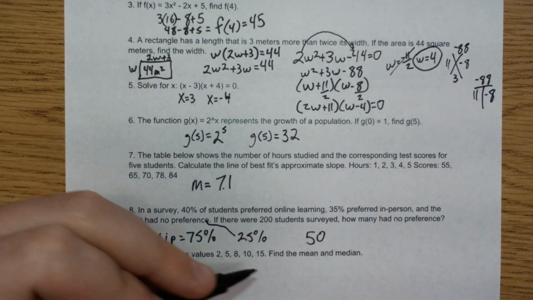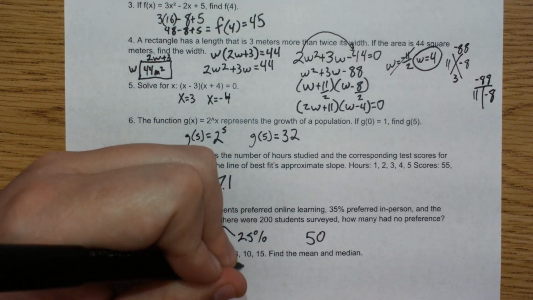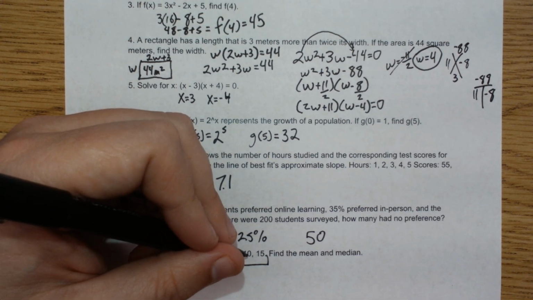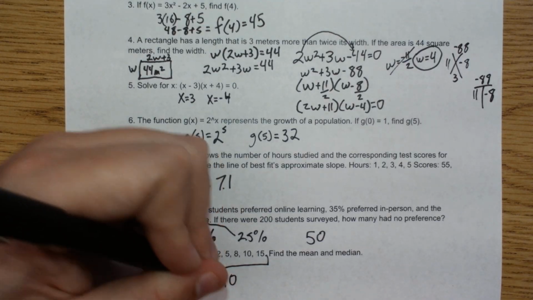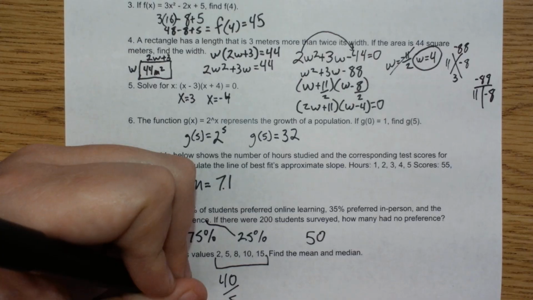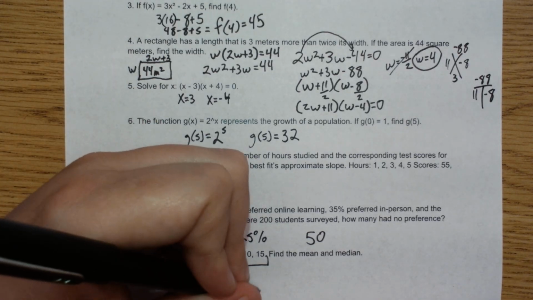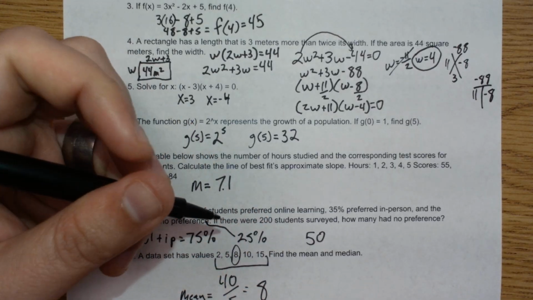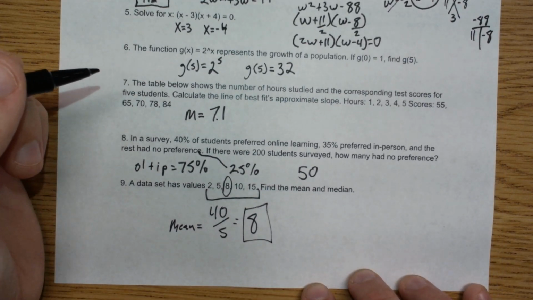On number 9, I find the mean or the average and the median of this data set. To find the mean, I would need to add all these together, which would give me, let's see, 20, 30, 38, 39, 40. 40 divided by however many, 1, 2, 3, 4, 5. Which would give me 8. And the median is the middle, so the middle term is also 8. So either way, mean and median here would just be 8.